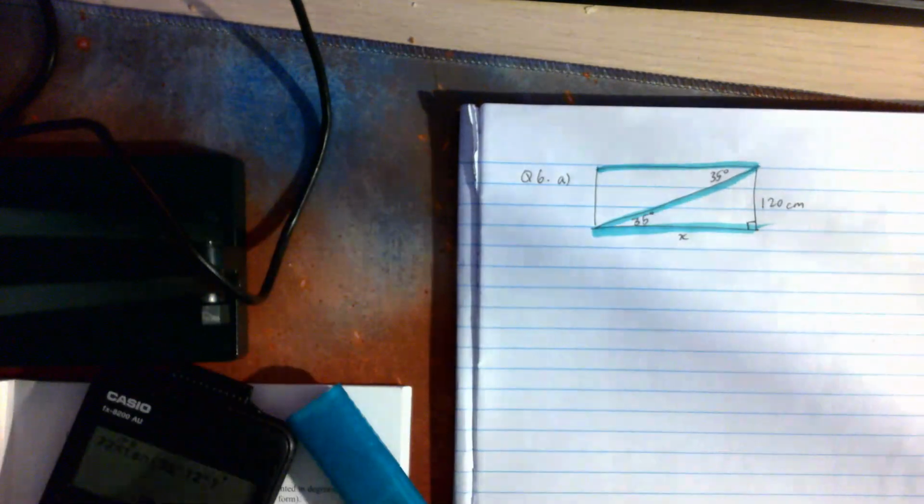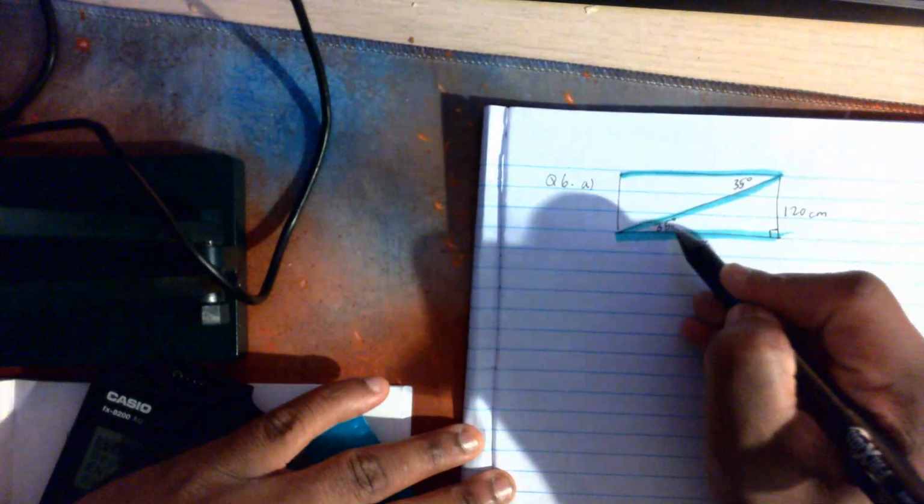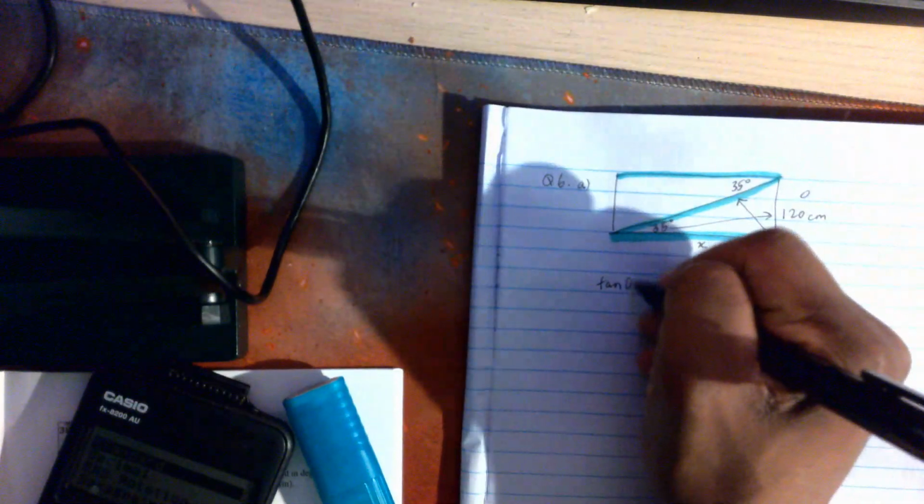So for this right angle triangle, my opposite side is 120. This is my hypotenuse, which I don't care about at the moment. X is on my adjacent. We've got opposite and adjacent. That is tan theta, which means tan of the angle 35 equals 120 over x.